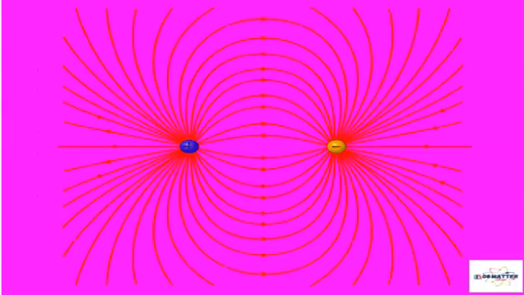Electric field is a region in space in which an electric charge experiences a force, and the direction of the electric field is the direction which a unit positive charge will experience if placed in the electric field.